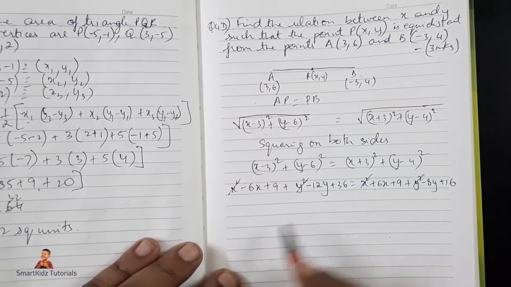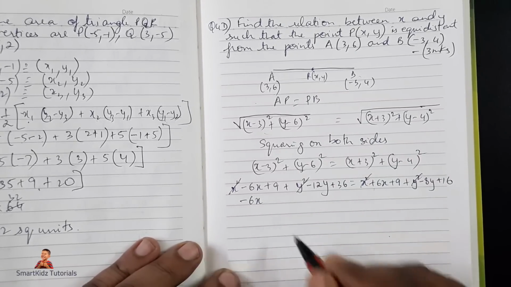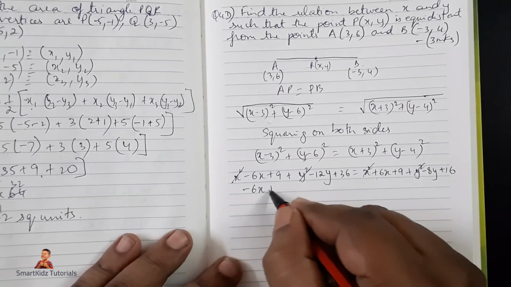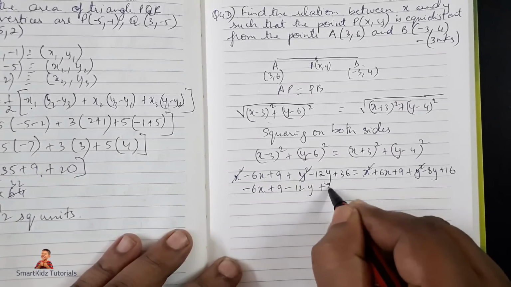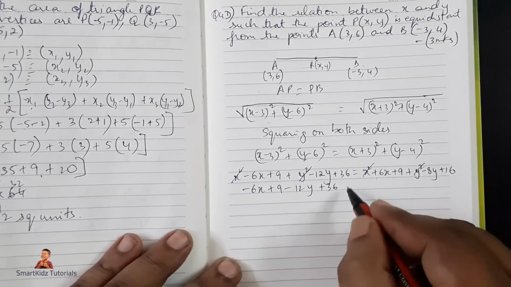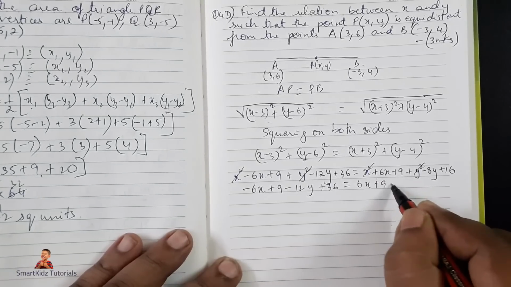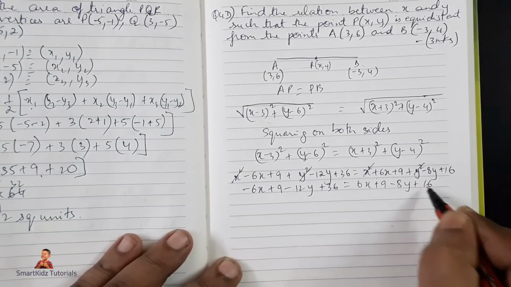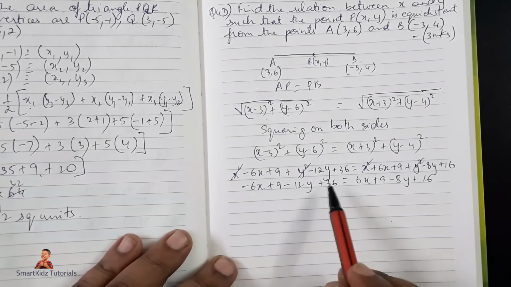Now that we have done, I'll rewrite this thing as whatever is left, minus 6x plus 9 minus 12y plus 36 equal to 6x plus 9 minus 8y plus 16. Okay, now I'm going to add up these numbers.